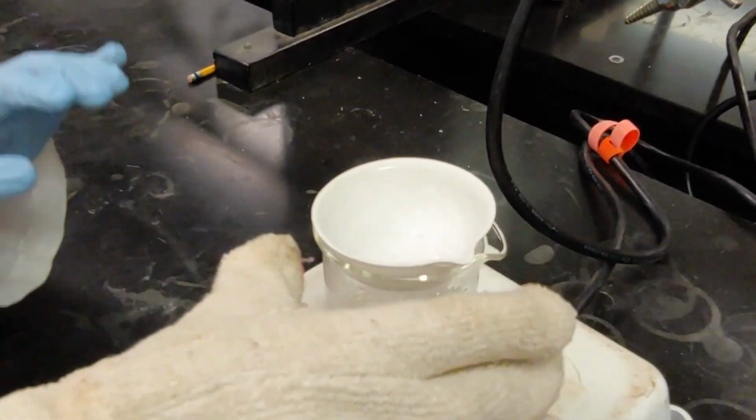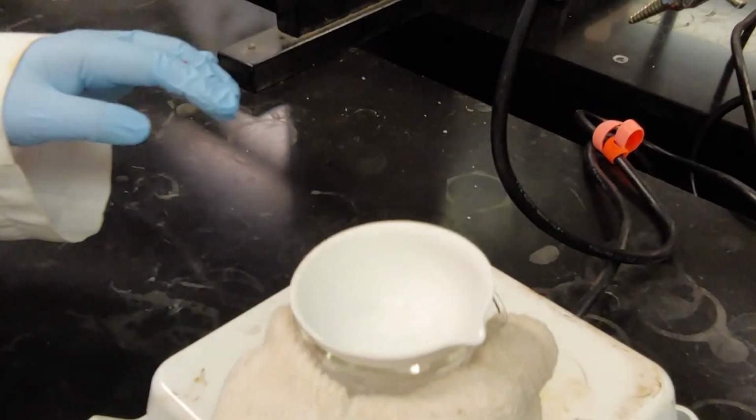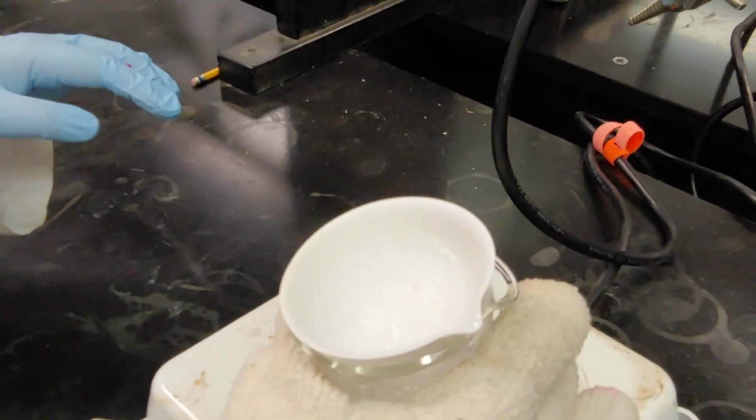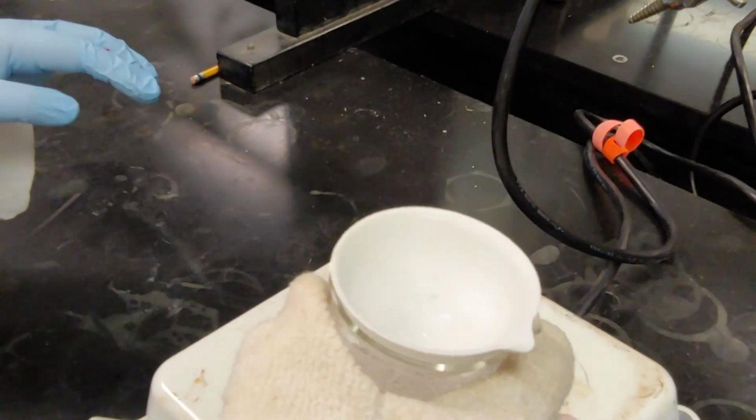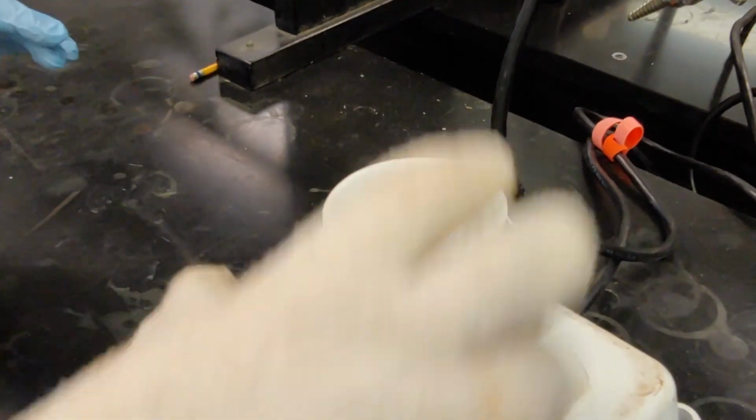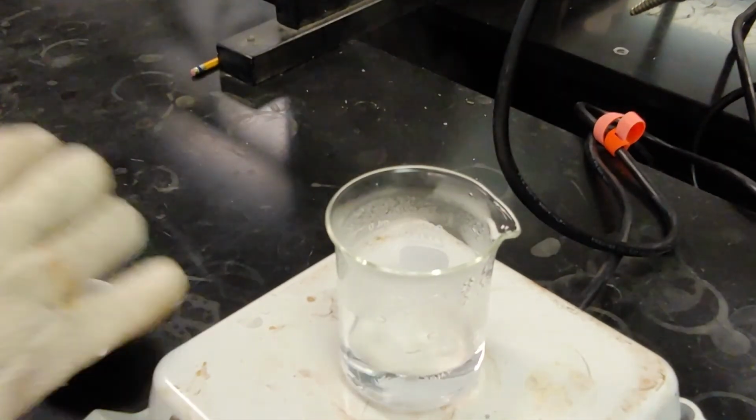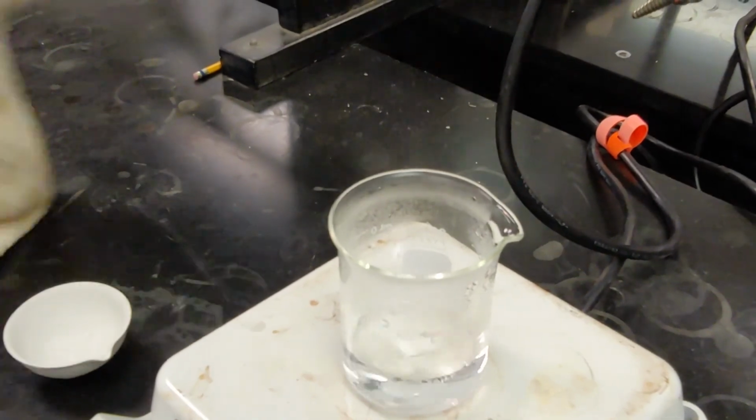Alright, this is what the KCl solution looks like after the water's been evaporated. You can see those lovely little white crystals down there stuck to the bottom of the evaporating dish. So now I can take it off the double boiler and carry it over to the mass balance.